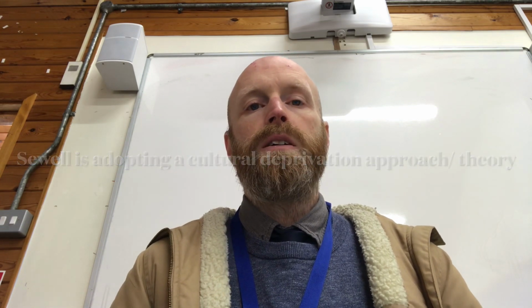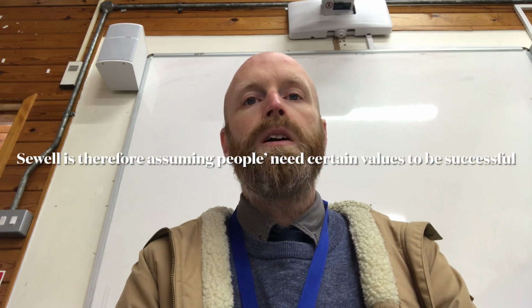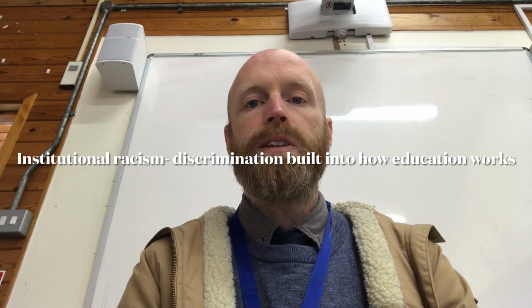whereas Sewell is adopting a cultural deprivation approach, where he's arguing that people need certain values to be successful, and that the problem is the family and the peer group are providing the wrong values to young children from black and some South Asian backgrounds. The critical approach with thinkers like Gillborn is arguing that this is blaming the victims of inequality, it's underestimating problems like poverty, and it's ignoring problems like institutional racism, where the way in which students are assessed is rigged.